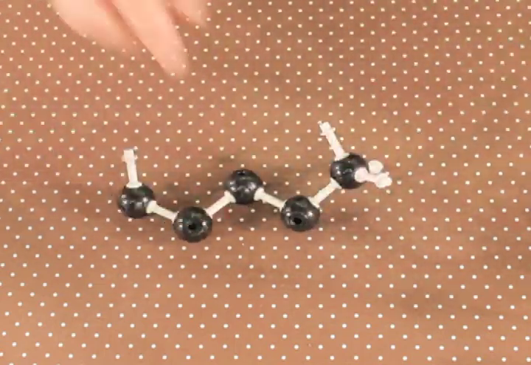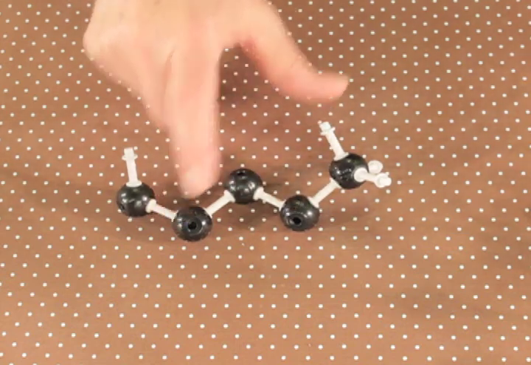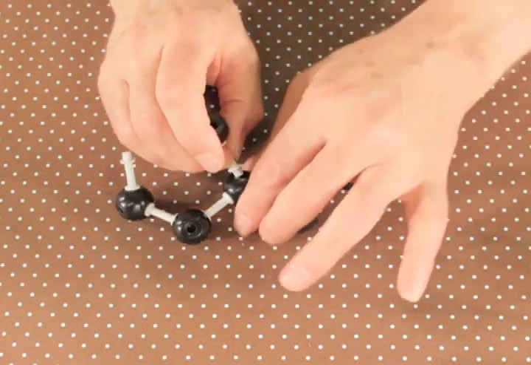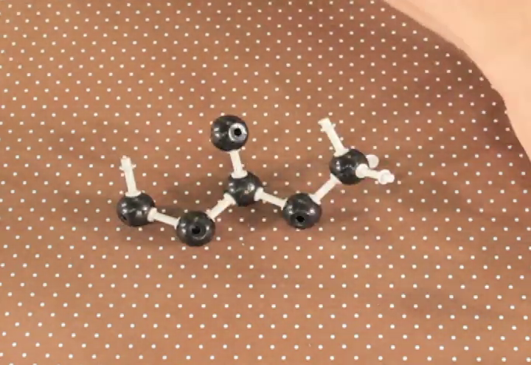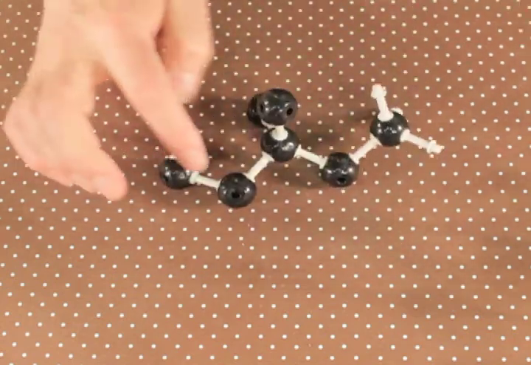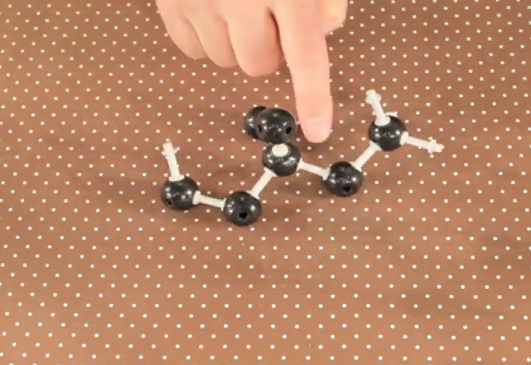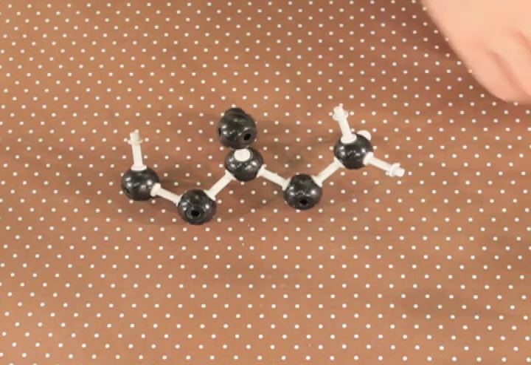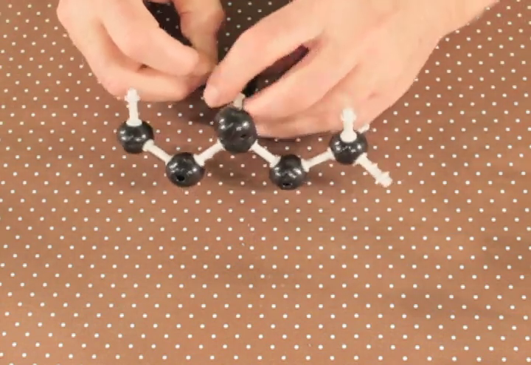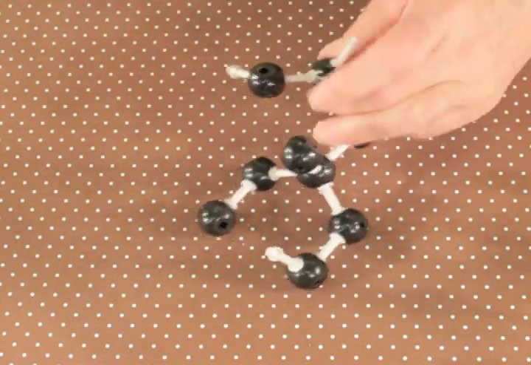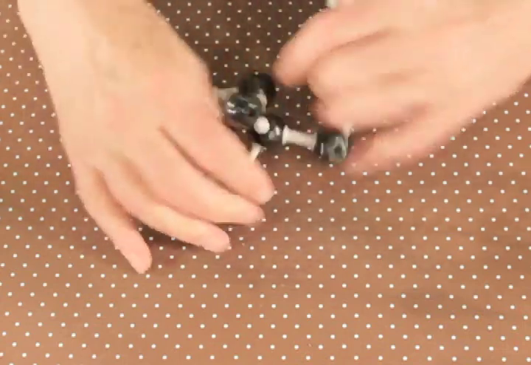And if you look at this carbon, you see that it's hooked to 2 other carbons, but a carbon can actually hook to 3 carbons. And a carbon actually can hook to 4 carbons. So this one is connected to 2, this one is connected to 4. And the carbons just can go one after another, one after another.